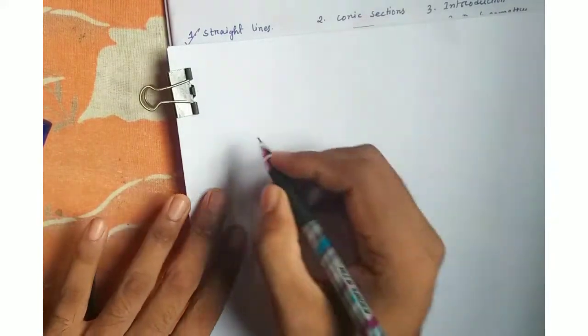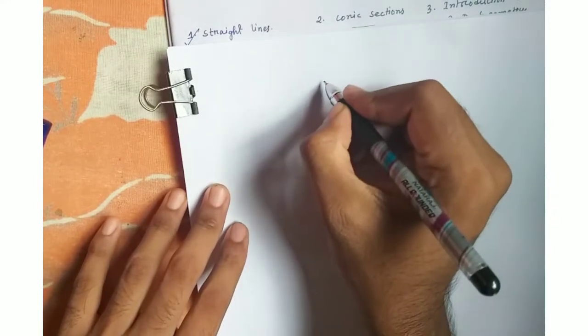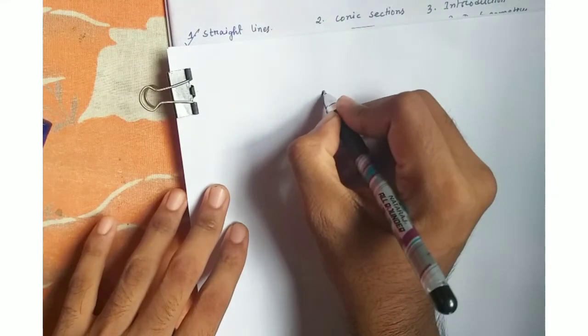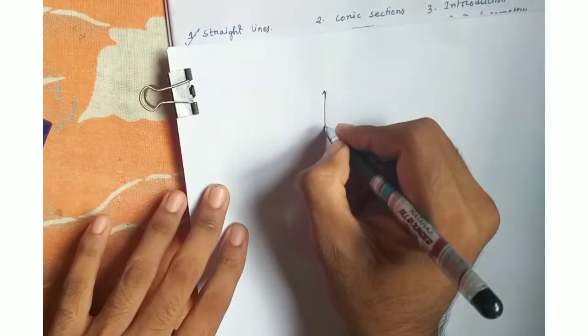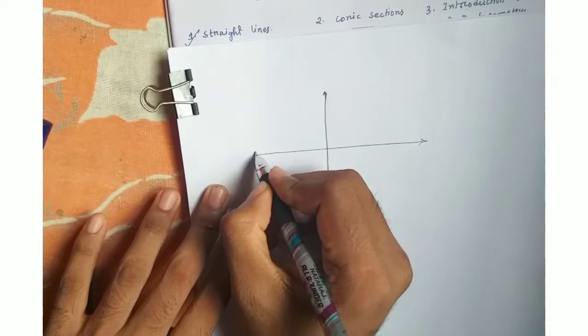If I say what is Cartesian coordinate, then I must say that all of you have learned in class 10 that we have two axes, basically this and this.